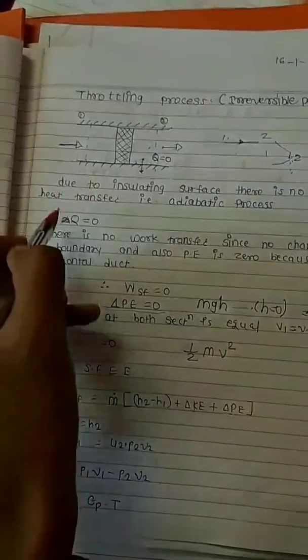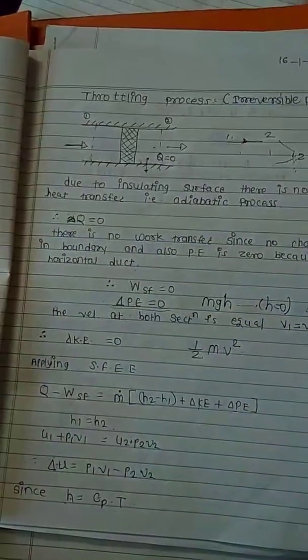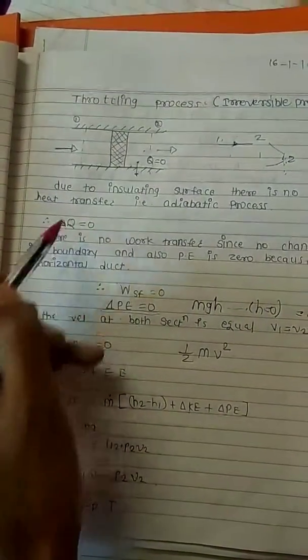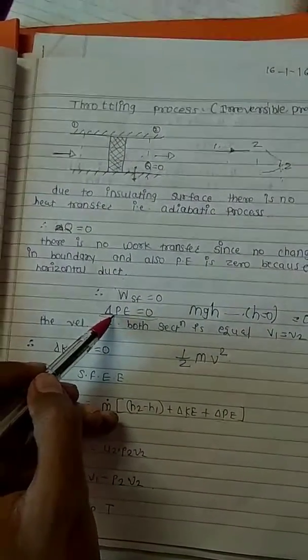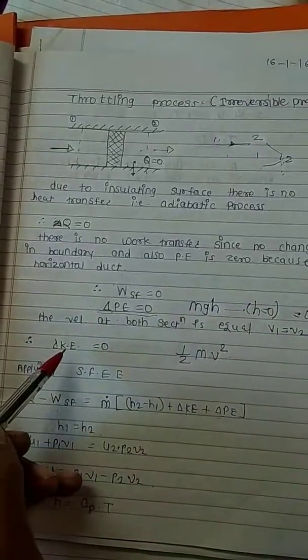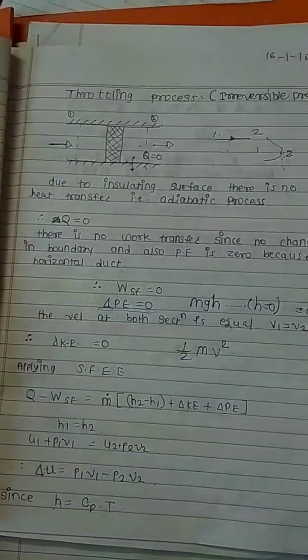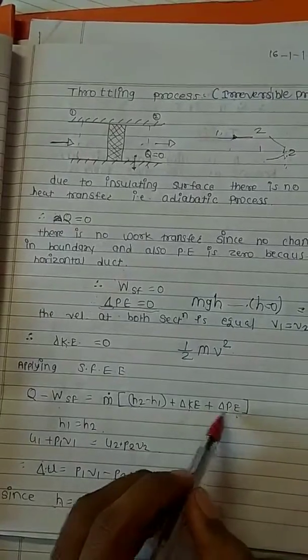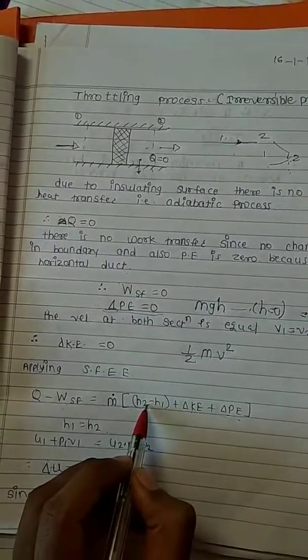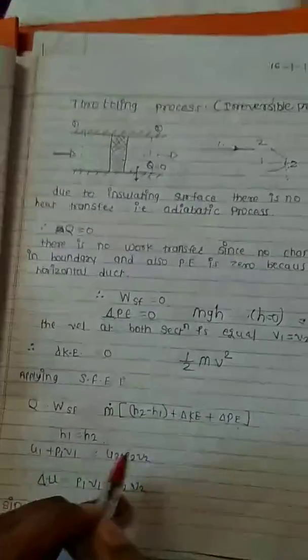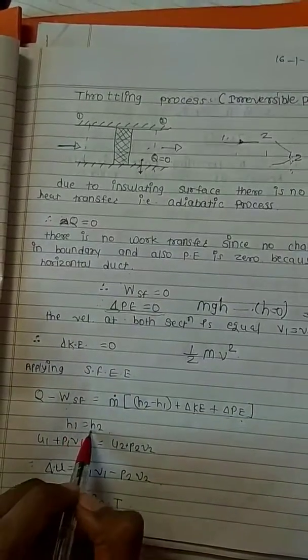So we put in all the given and assumed values: adiabatic process, no change in boundary, horizontal duct, and constant kinetic energy. When we put in all the zeros, h2 minus h1 is equal to 0, and hence you can write h1 is equal to h2.